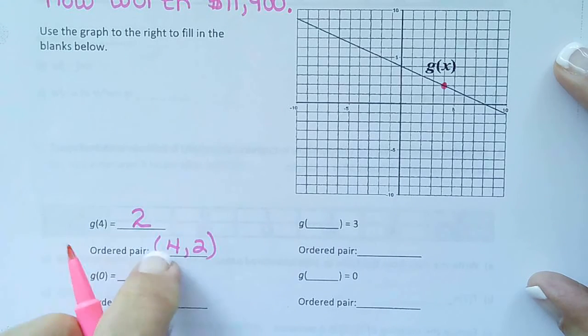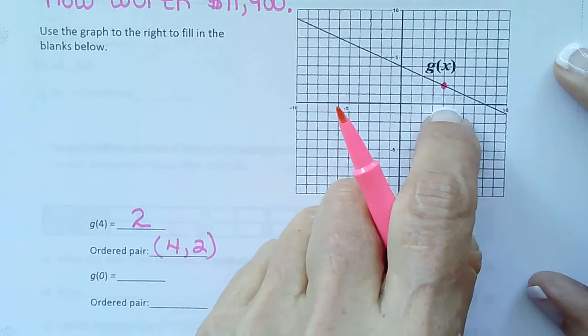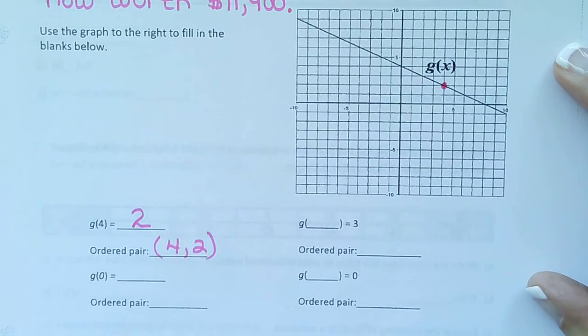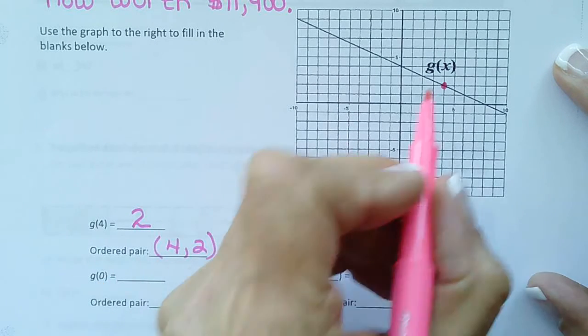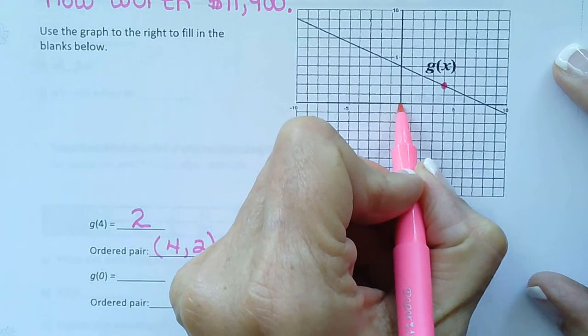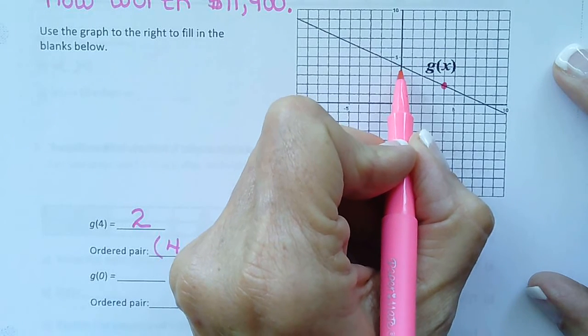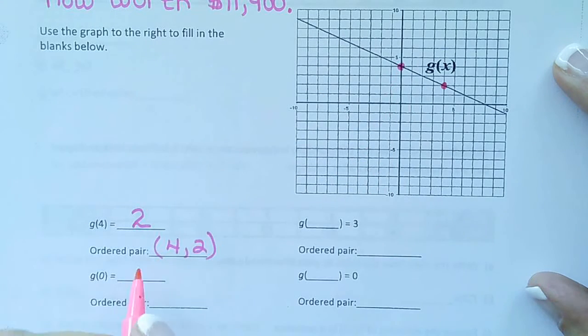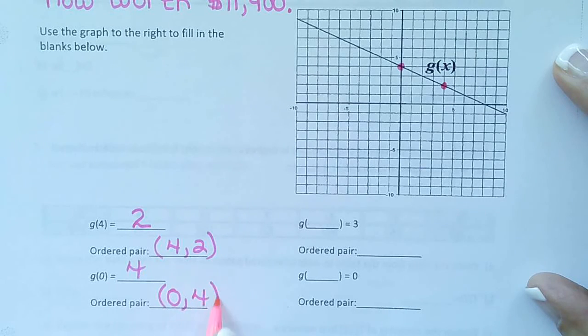X always goes first, the output or answer second. And remember, you can check by saying, is the point 4, 2 on the graph? And it is. Next, it says when x is 0, what is y? And you can see that's 4. And so the point 0, 4 is on the graph.